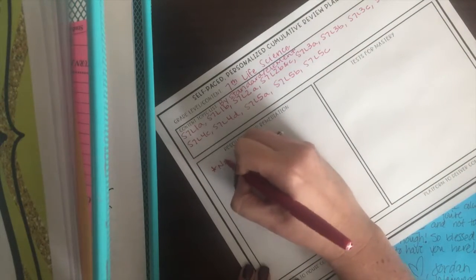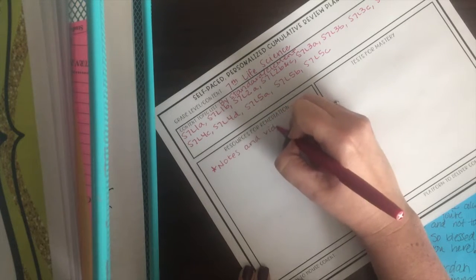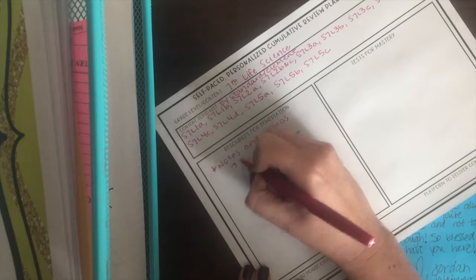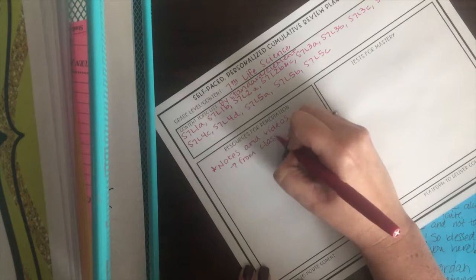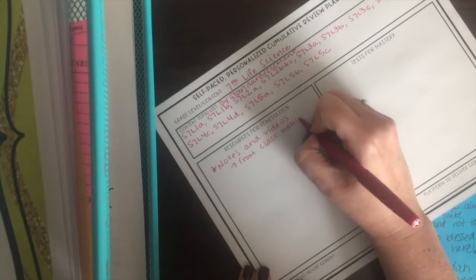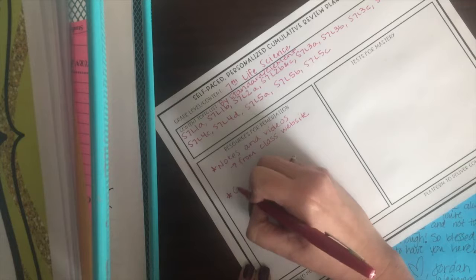In this section, Resources for Remediation, you'll need to list out which resources you will have available for your students. So I've got a few things listed here. Some things that you'll need to consider though is you need to make sure that you have enough of whichever resource you're providing for students to not get crowded.